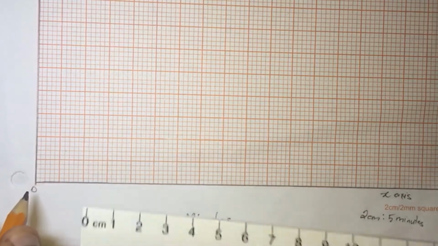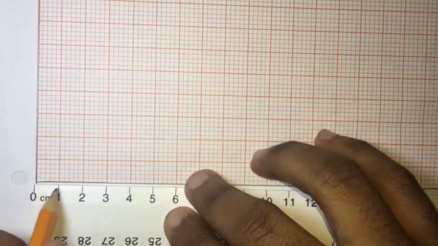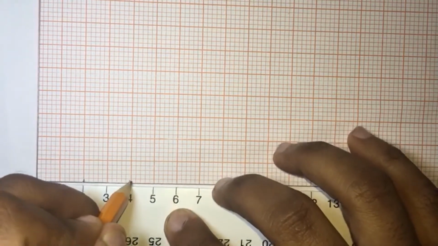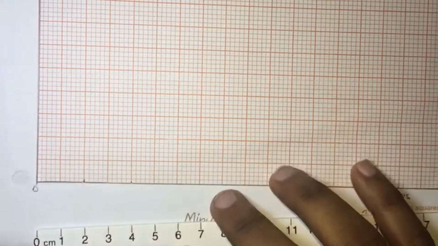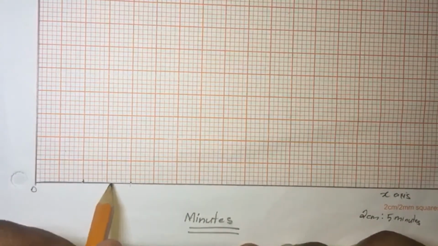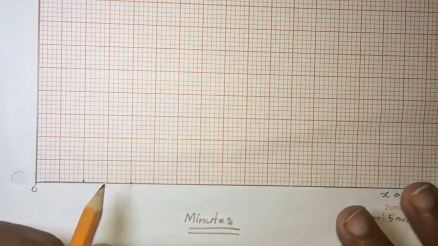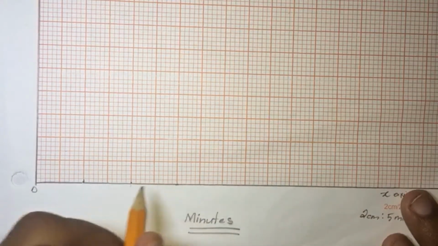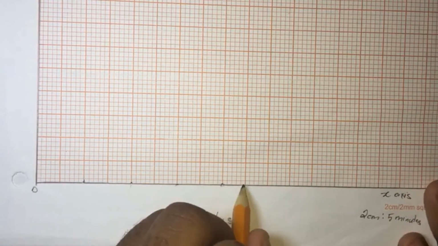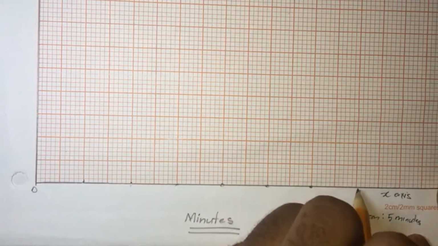So starting at 0, I'm measuring 2 centimeters. 1, 2. I noticed that 1 centimeter is one of these little blocks. So every 2 centimeters or 2 blocks will be 2 centimeters. So I'm going to have one more here. Skip one more here, skip one more here, and skip one more here.